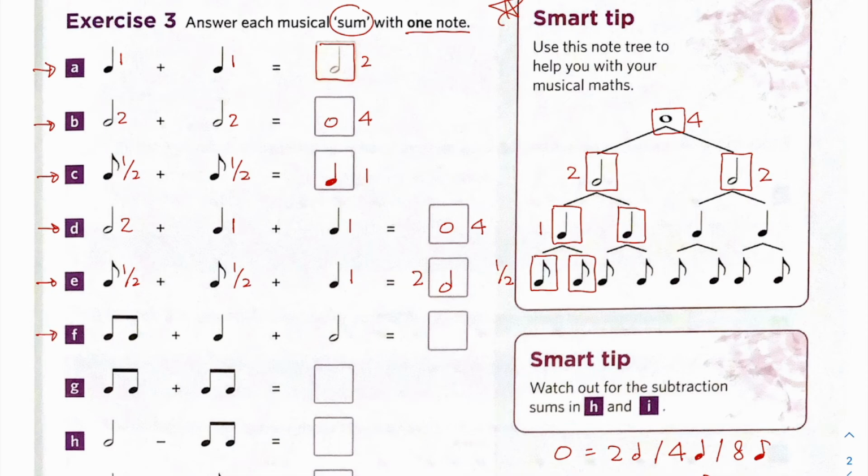Question F here, we have a pair of quavers. Now we know that a pair of quavers is the same as 1 or crotchet plus another crotchet which is another 1 plus a minim which is 2. So we have 1 plus 1 plus 2 equals 4. So we can use a semi-brief to represent the answer.